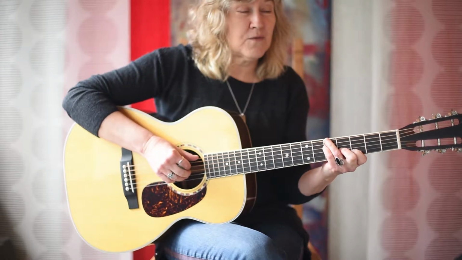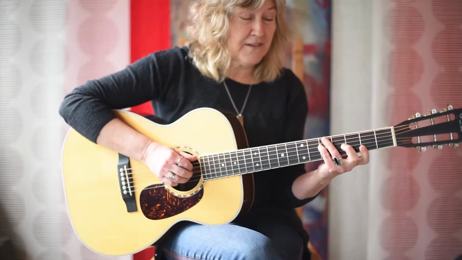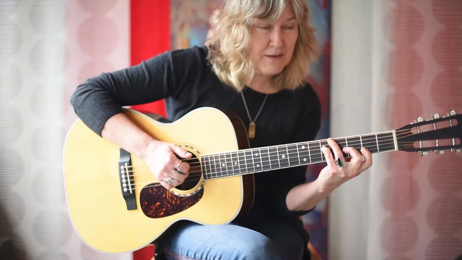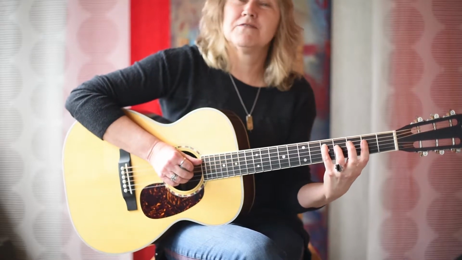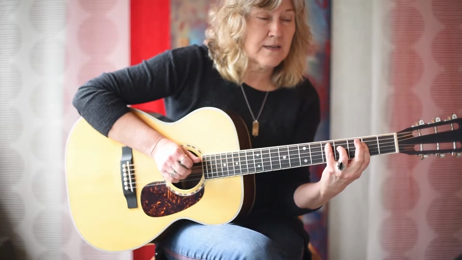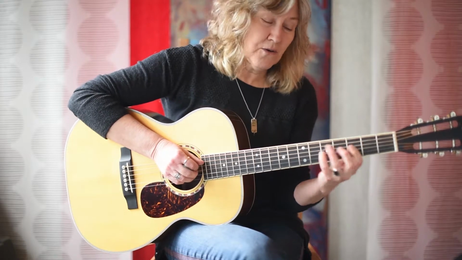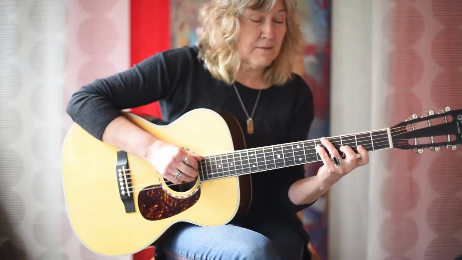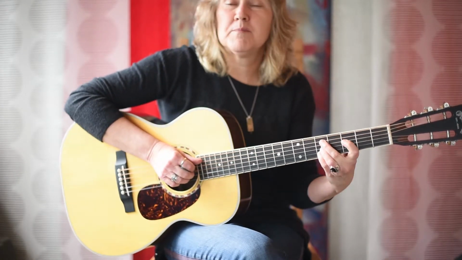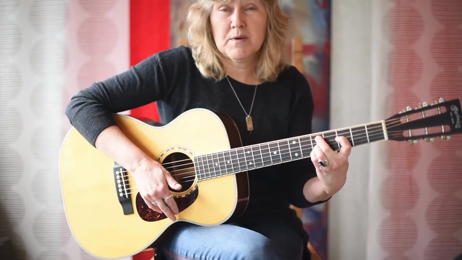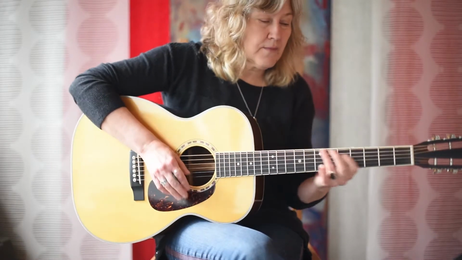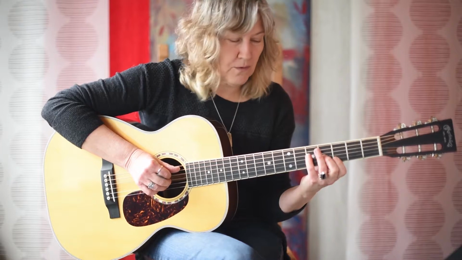So A9 sus4 to A7 flat 9, and then that will want to resolve to either a D major 7, or you can resolve it to a D minor. And I'm using D minor 9 here. 3, 4.